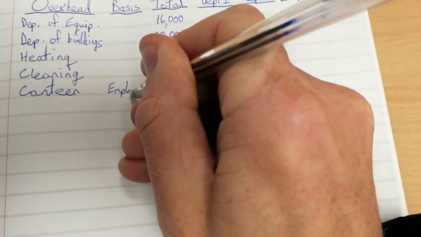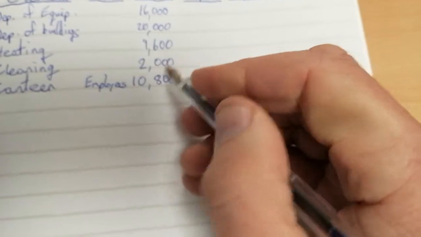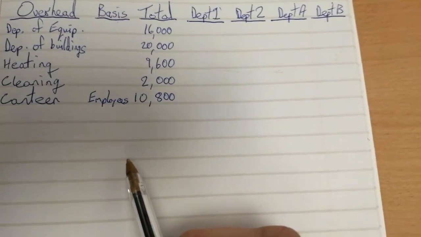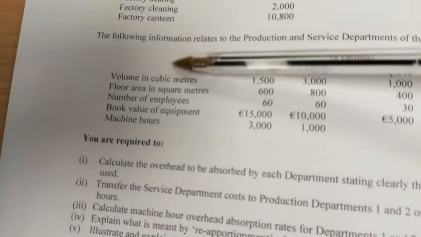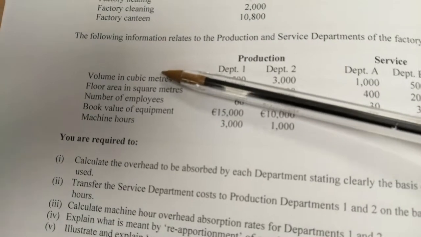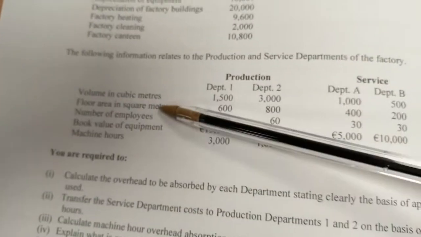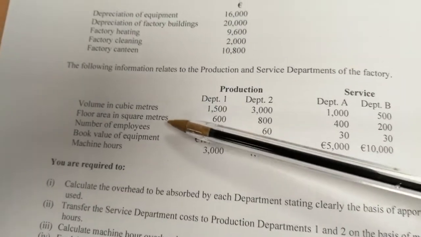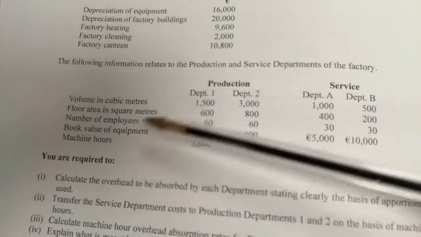That's how we're going to base our dividing up of this 10,800 between the departments. We're going to base it on the number of employees. Okay. Now, what you might say is, it's going to be hard to think about these, but we'll discuss these few here, and there might be maybe one or two extra you come across in other questions, but essentially after that it's always the same reasoning.